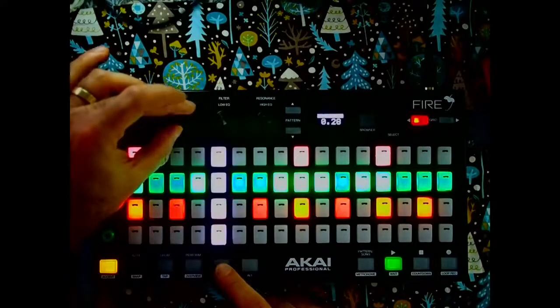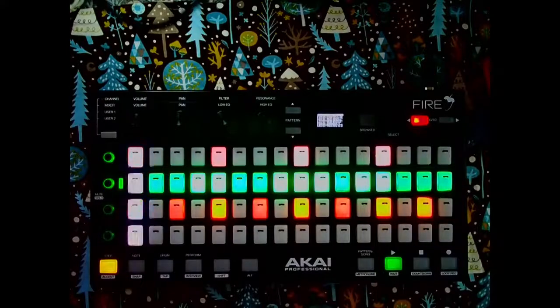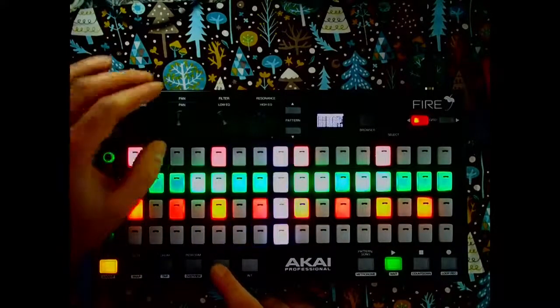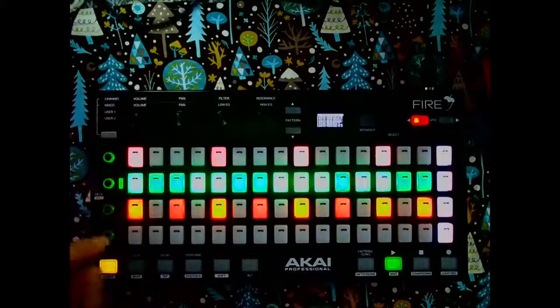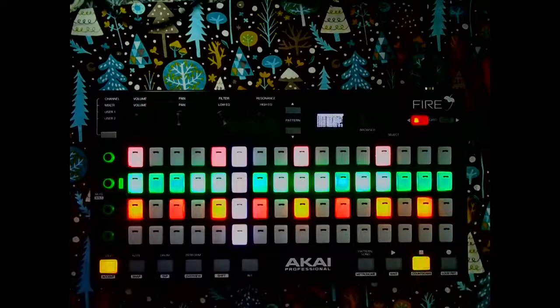Now the swing is actually across all the tracks, it's not just for this particular track. And holding down shift, I'll turn that back off. So that's the functionality I use to sequence the drum tracks on my piece.